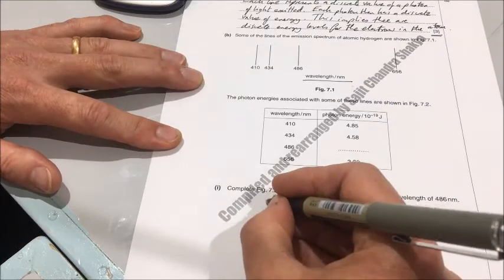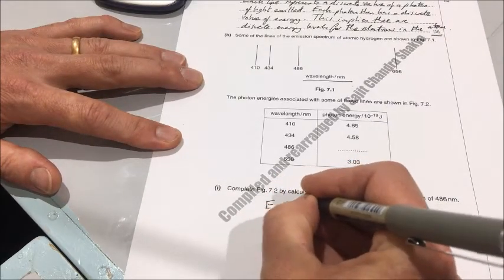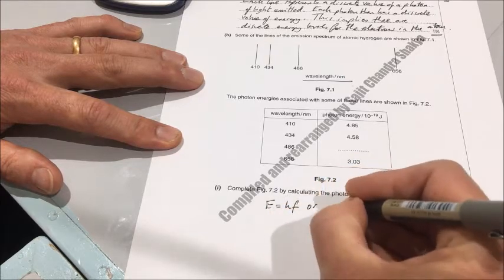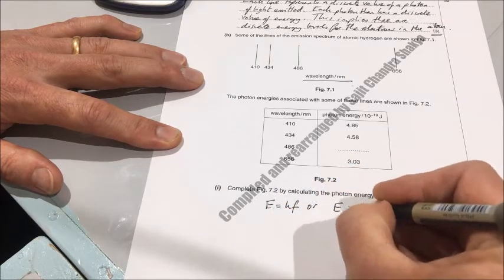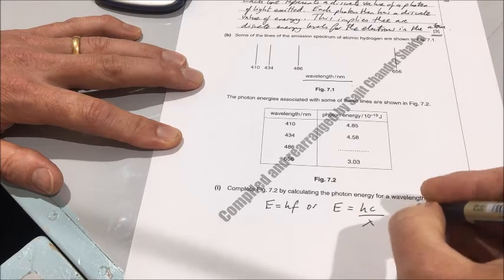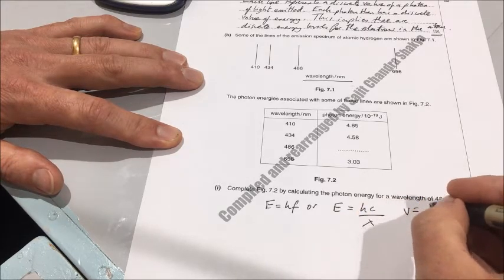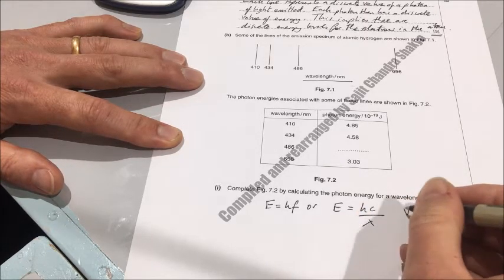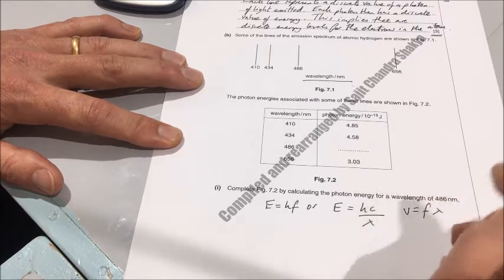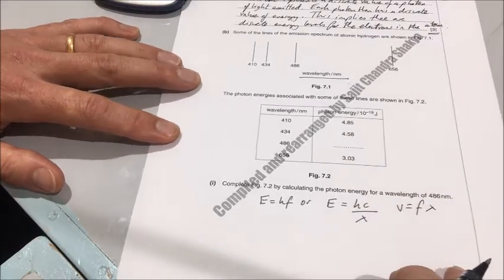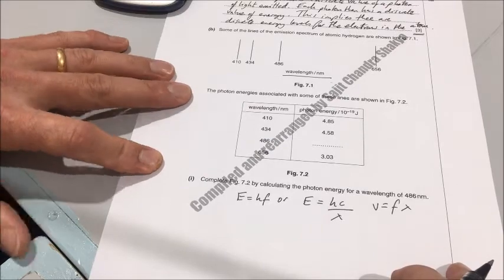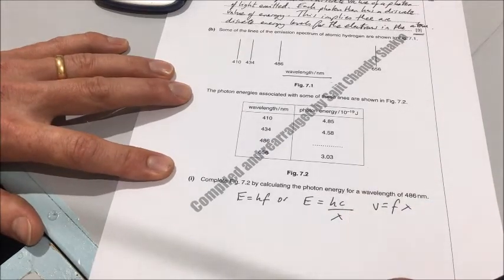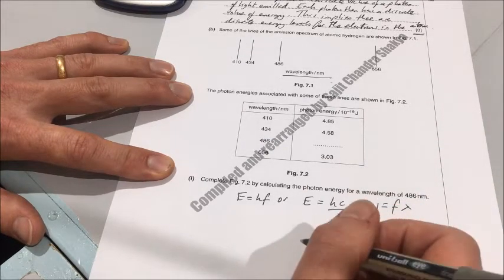So here I have to remember E equals hf, or E equals hc over lambda, because v equals f lambda. I'm just rearranging, and v, remember, is the speed of light, because this is electromagnetic radiation. I don't have to rearrange it, I can just substitute.